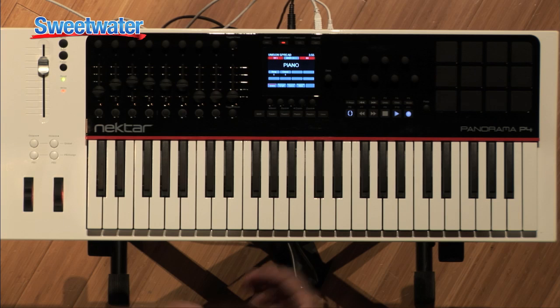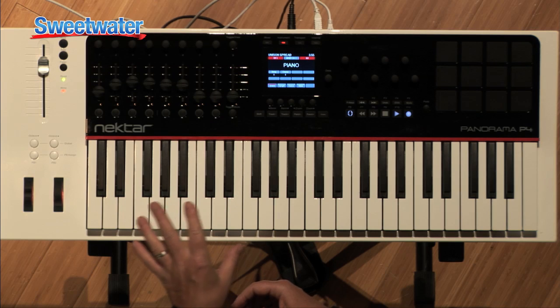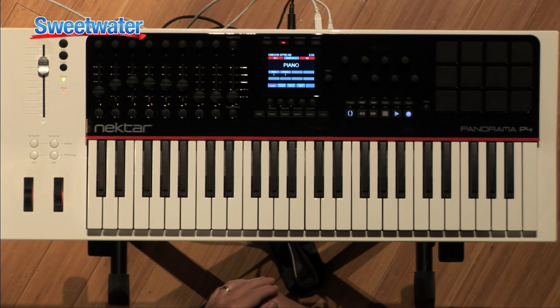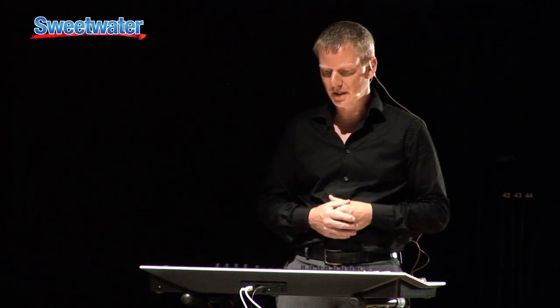P-4 is a great controller for Reason. Propellerhead's Reason software, that's a complete DAW. And the main thing about Panorama is that we are making it really simple for you to navigate around Reason. We have an incredible deep workflow and everything is mapped out automatically for you.